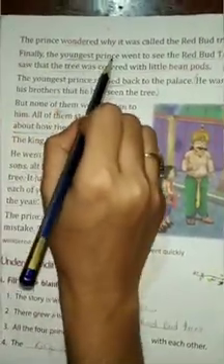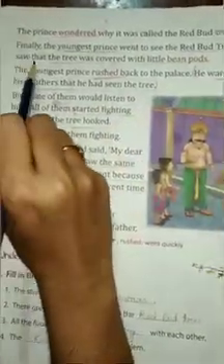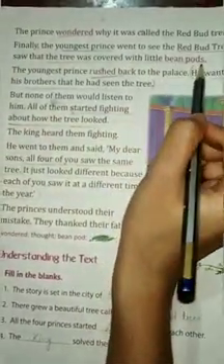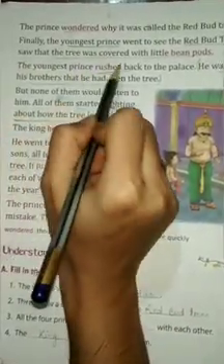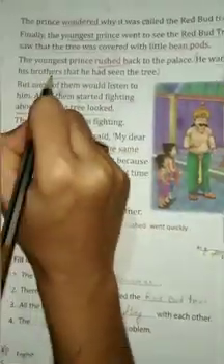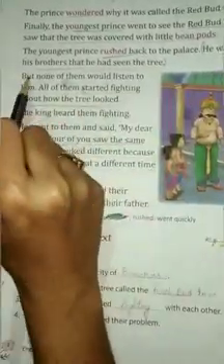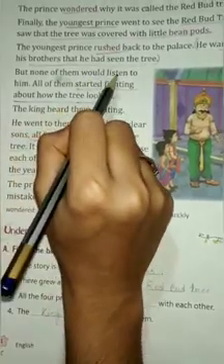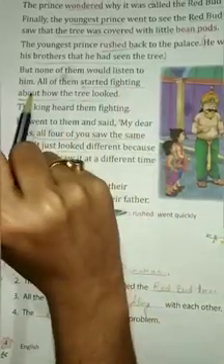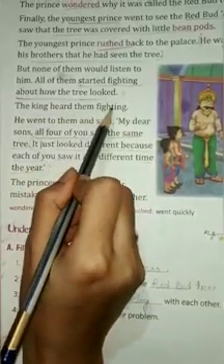Finally, the youngest prince went to see the redbud tree. He saw that the tree was covered with little bean pods. The youngest prince rushed back to the palace. He wanted to tell his brothers that he had seen the tree. But none of them would listen to him. All of them started fighting about how the tree looked. The king heard them fighting.